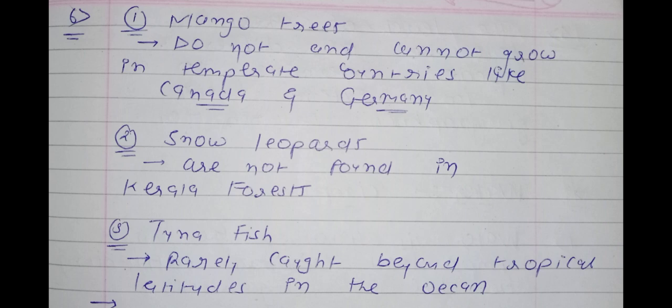So mango trees do not and cannot grow in temperate countries like Canada and Germany, because the temperature is very low in Canada as well as Germany, since both are located in the temperate region. But the important thing is that you will remember Canada and Germany as temperate countries. It will be asked in an MCQ like this: find out the temperate countries, and the answer will be Canada and Germany.